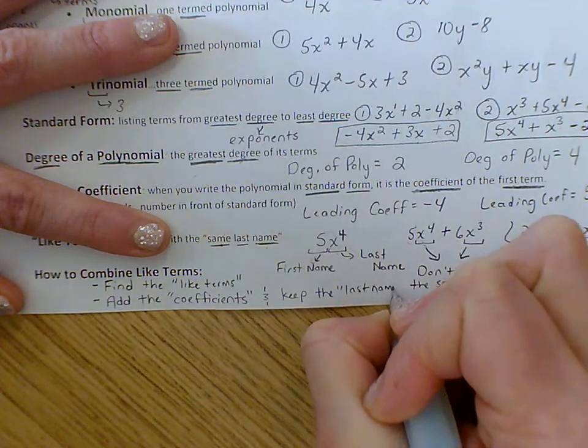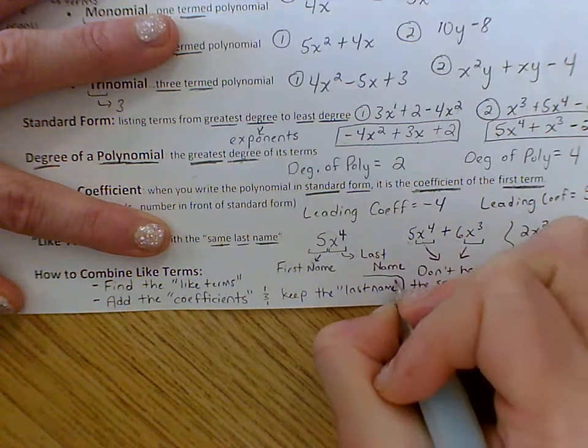I'm going to run into the other part, so let me put a little dividing line. Name the same.